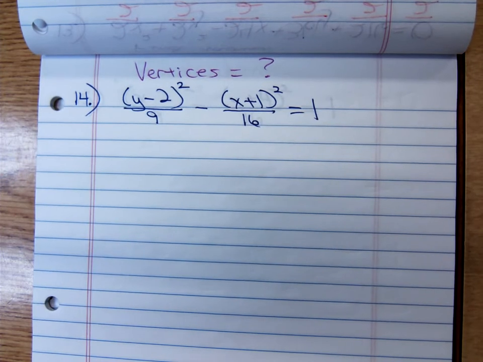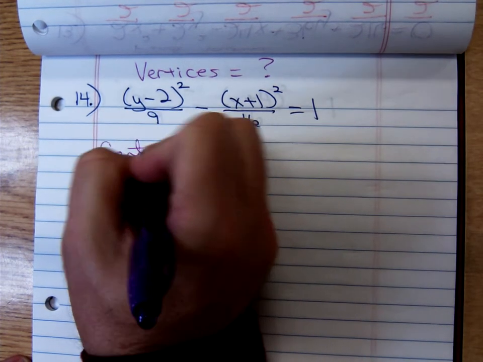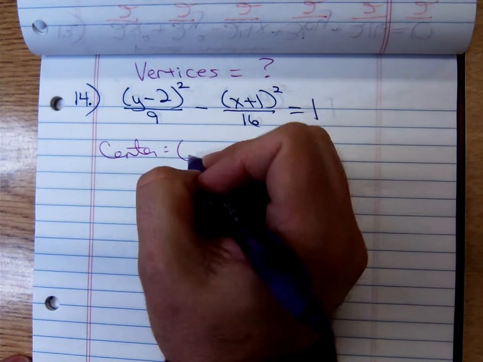So, what should I do first? No, I don't need to get rid of the fraction. When I look there, I know the center. Remember, it has to go in the form x, y, so the center, it's just like with any circle, you change sign. Okay.